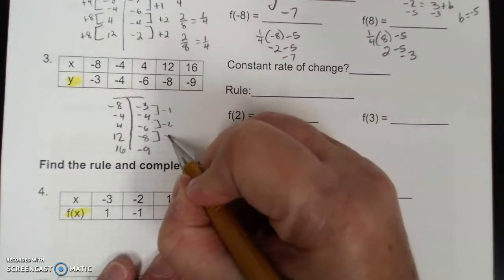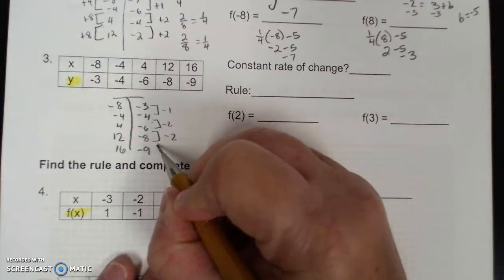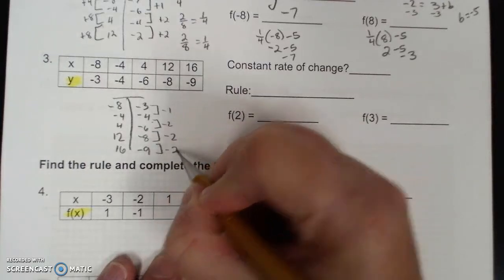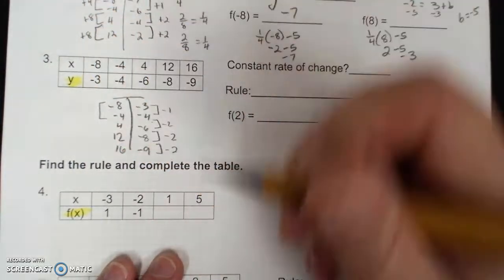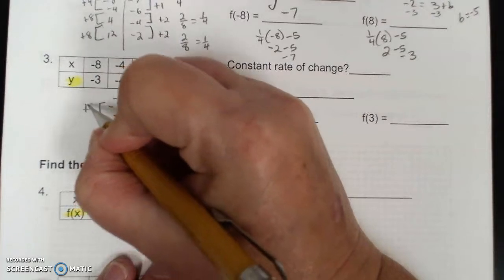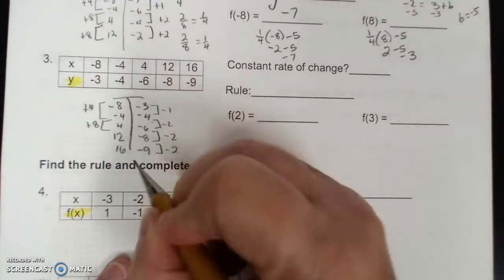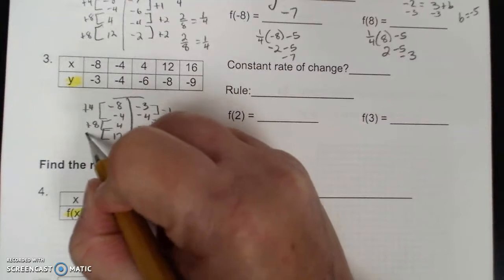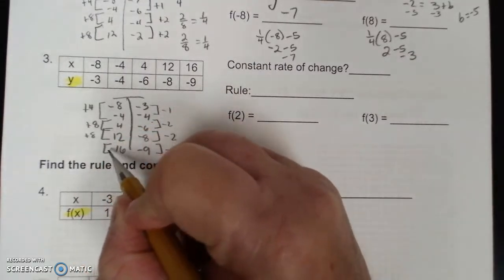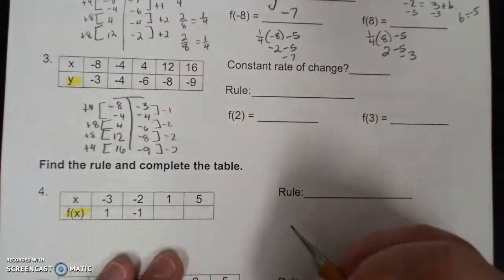Negative 6 to 8 is negative 2, minus 2. Negative 8 to 9 is minus 2. Negative 8 to negative 4 is plus 4. Negative 4 to plus 4 is plus 8. 4 to 12 is plus 8. And 12 to 16 is plus 4.